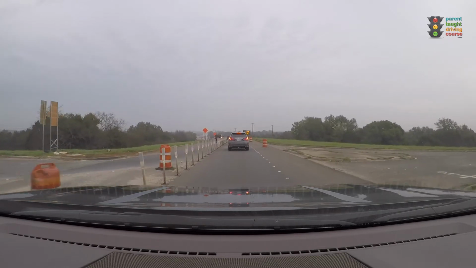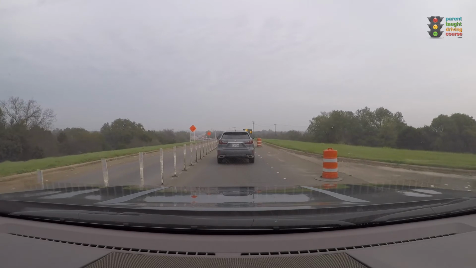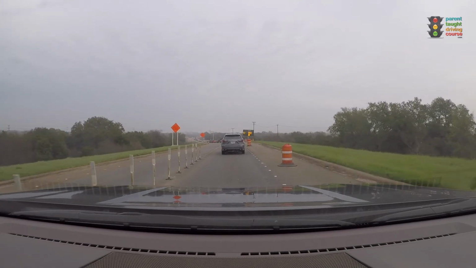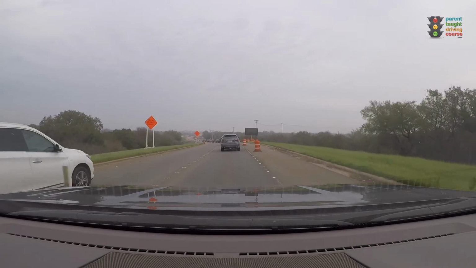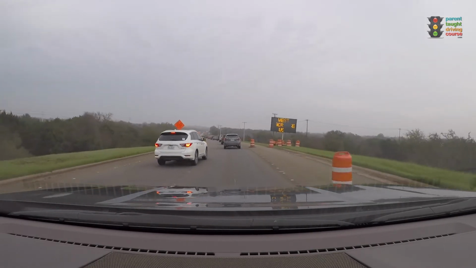There's a vehicle in the left lane that's trying to merge over to the right. I'm checking my rear view as I slow down, accelerate gradually. There's another vehicle in the left lane that's going to eventually merge right, so I'm going to make sure I have enough space to allow them to merge in.